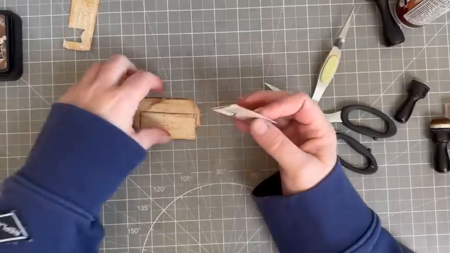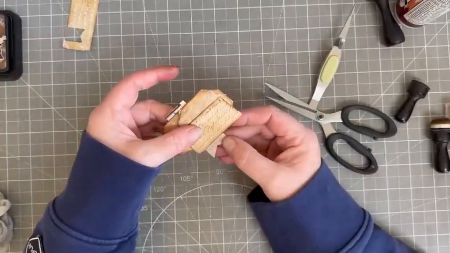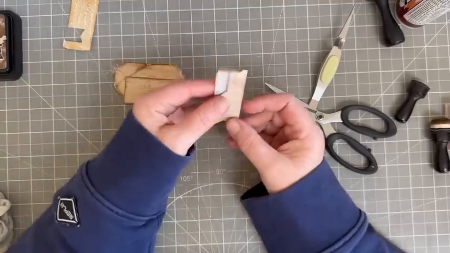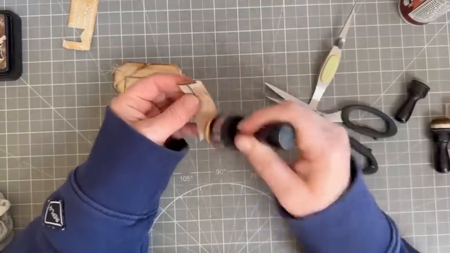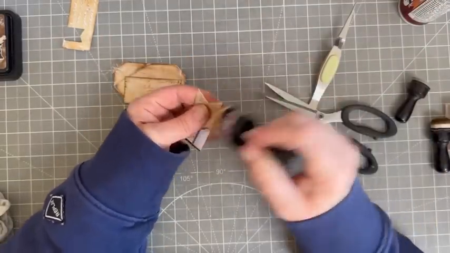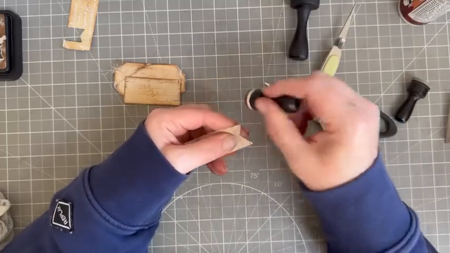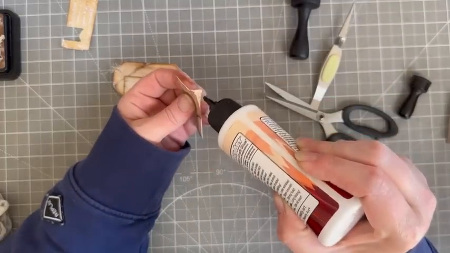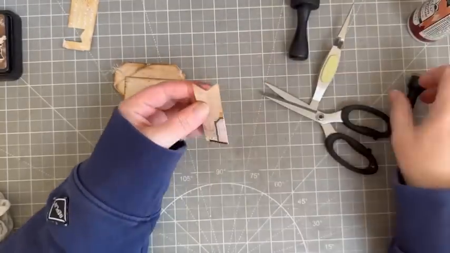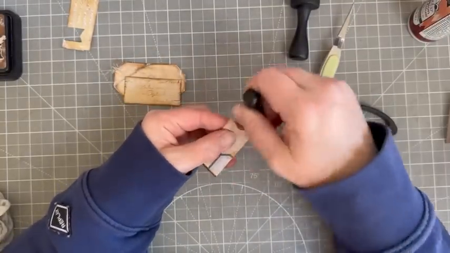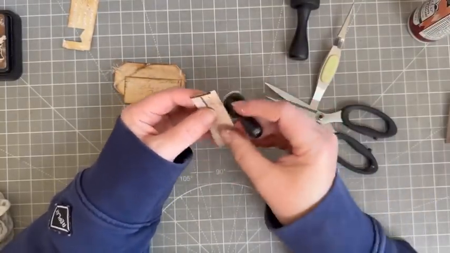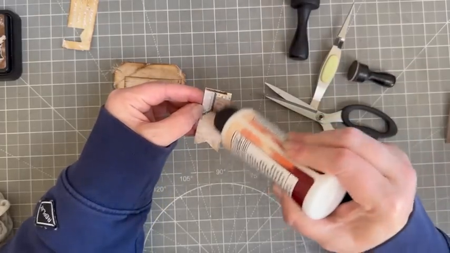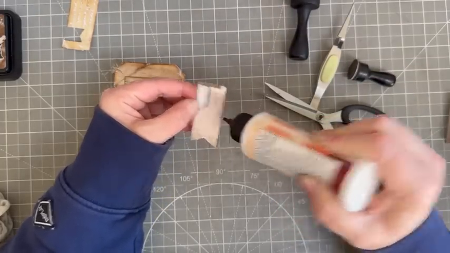And then we could use, yes, let's use that. Nope, need a bit more glue on there. And then a bit of glue in the middle.